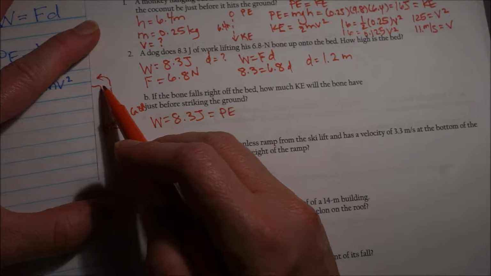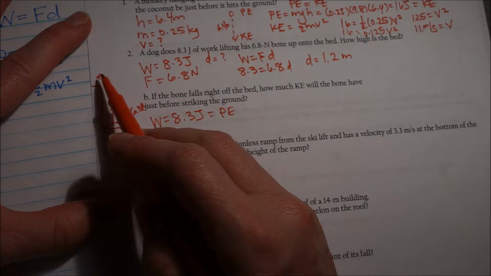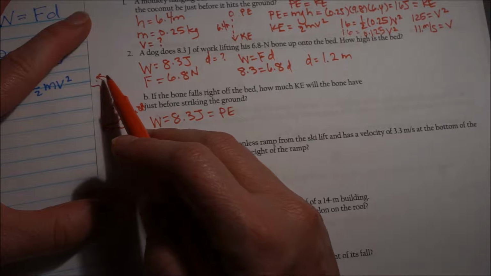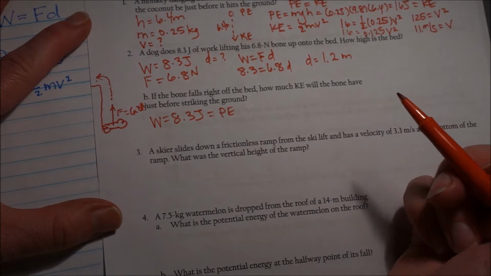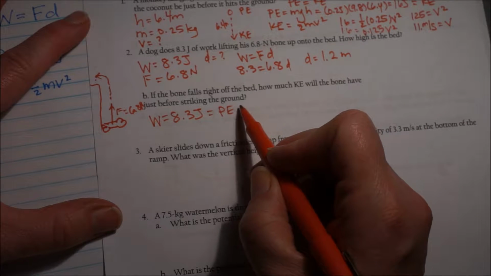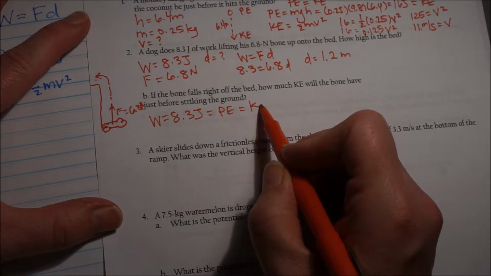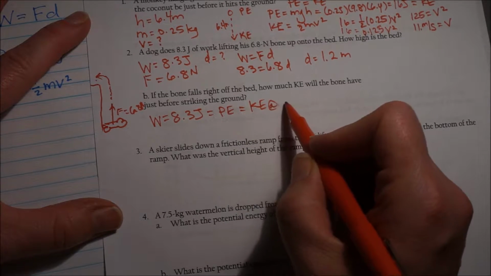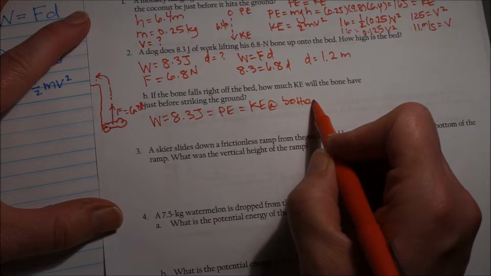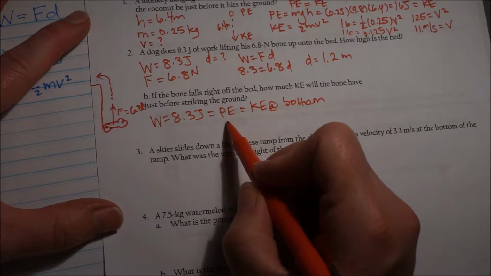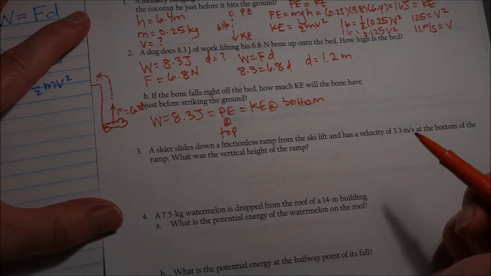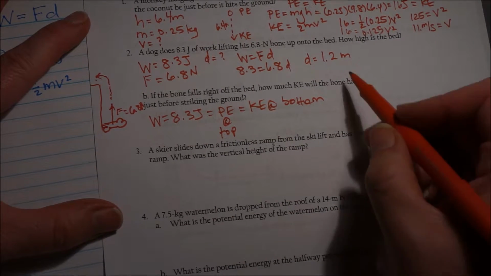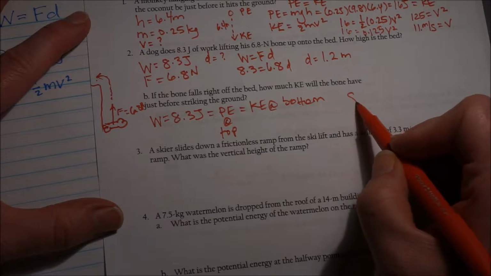If the bone has 8.3 joules of potential energy at the top of its bed and it falls, it's going to turn that potential energy into kinetic energy. So that is also equal to the kinetic energy at the bottom. And I'll just put here that that's the potential energy at the top. So the answer is 8.3 joules.